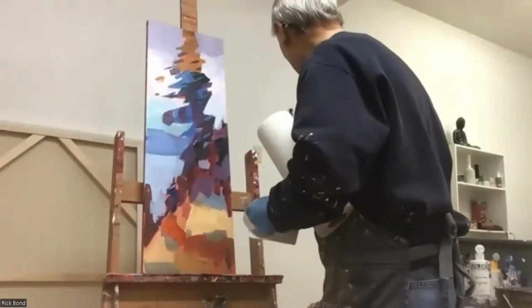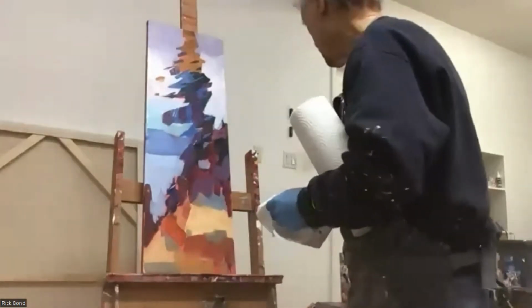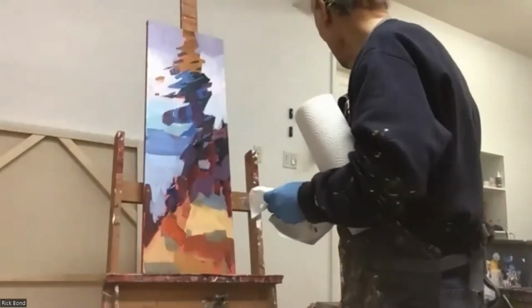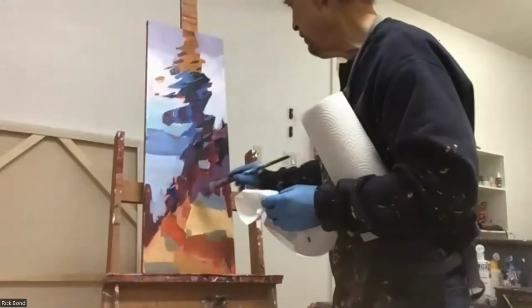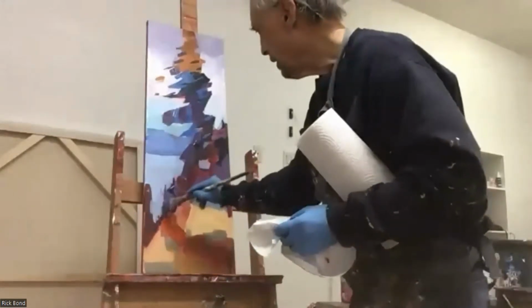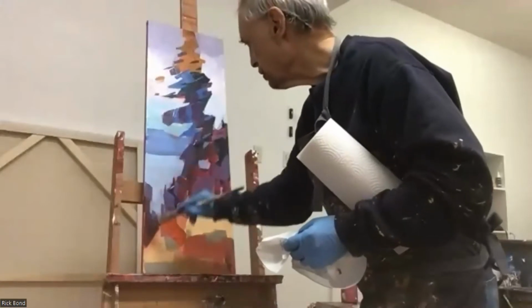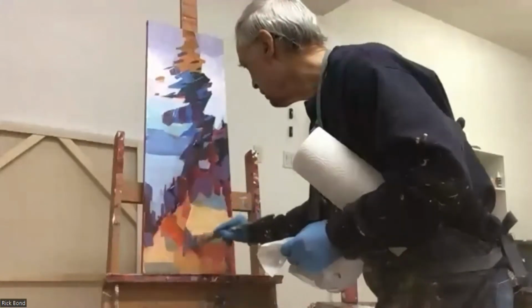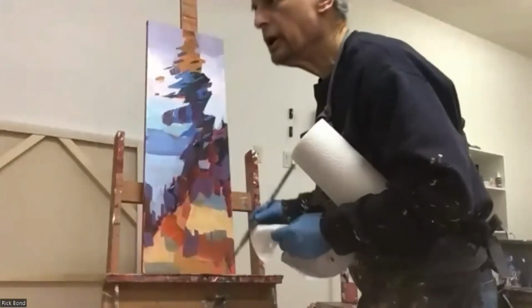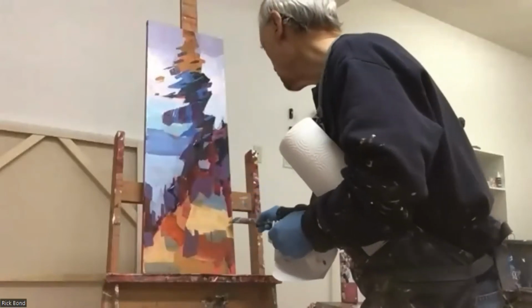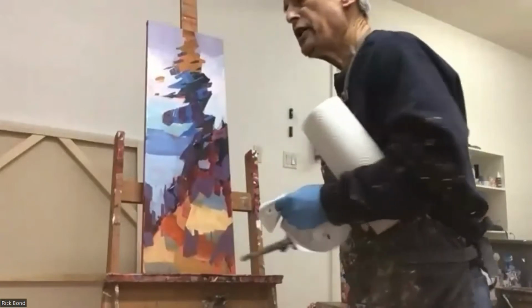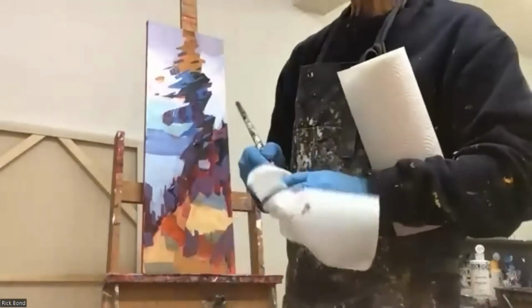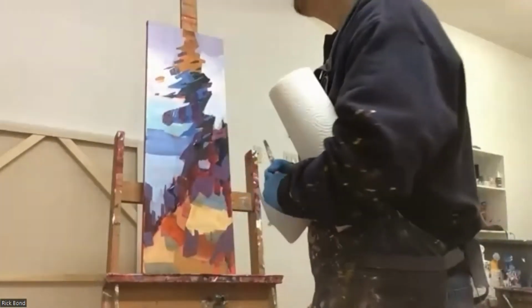So right now I've mixed up some alizarin crimson with some ultramarine blue and a little bit of anthraquinone blue. And we're just throwing some of those shapes in there. Ultramarine blue, and what was the other blue? Anthraquinone blue. Oh, okay, got you. Yeah. Thank you.